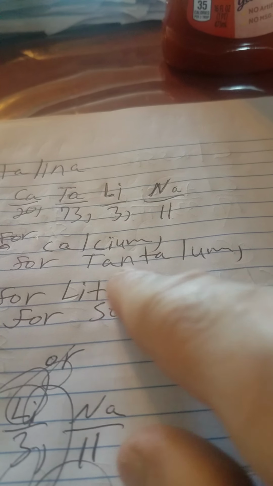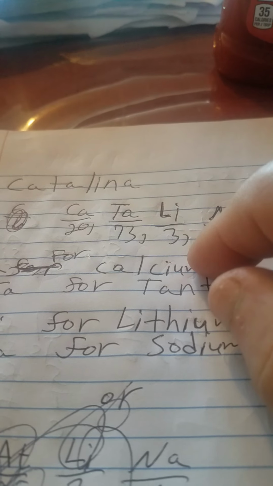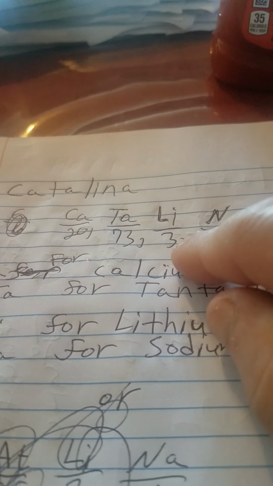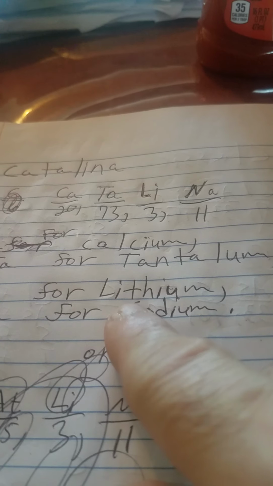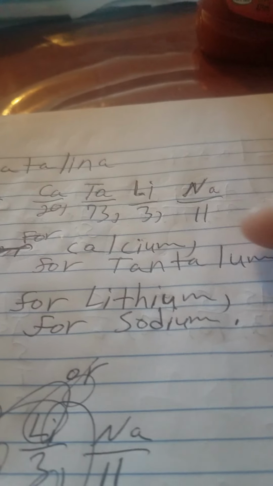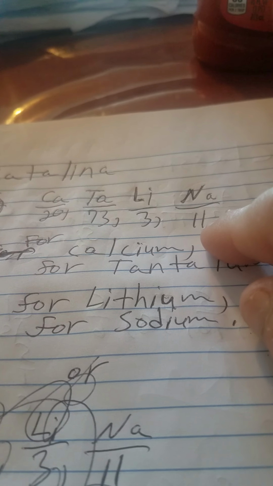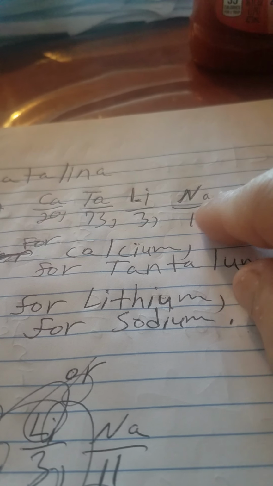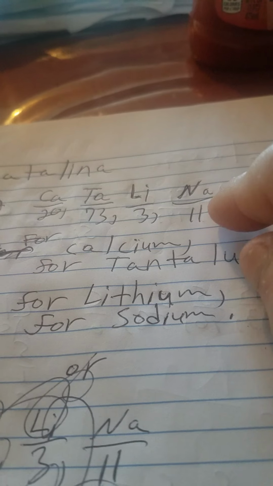Capital Ta, tantalum. Capital Li for lithium. And that's number 3 on the periodic table of elements. And that's spelled capital Li, lithium. Then I took the Na, 11 for sodium. Na for sodium, capital Na for sodium.